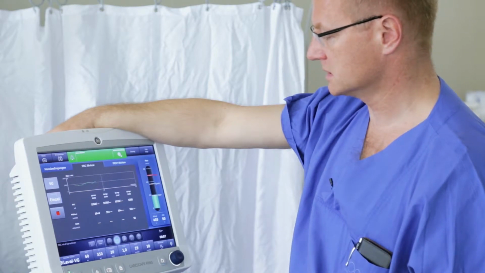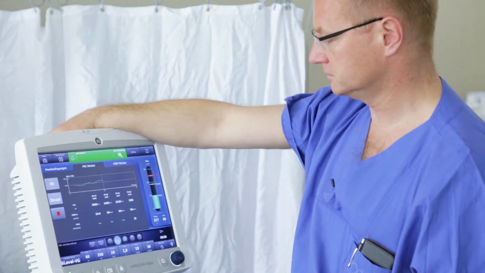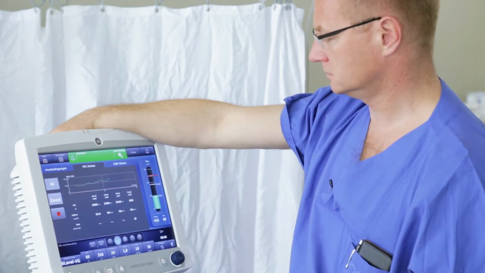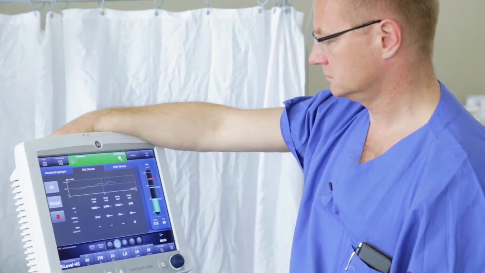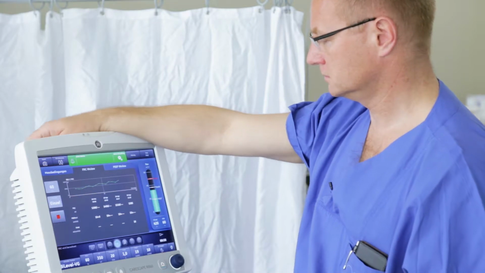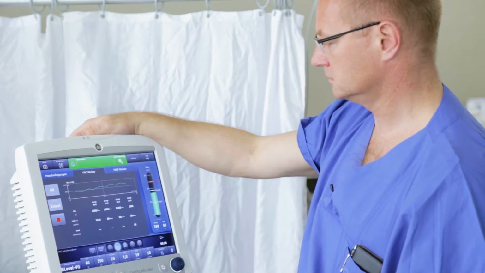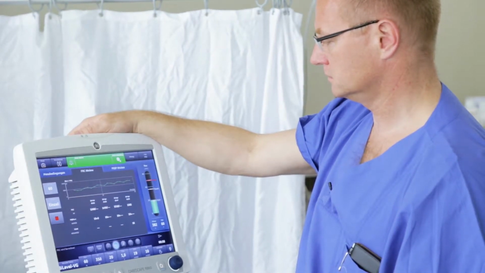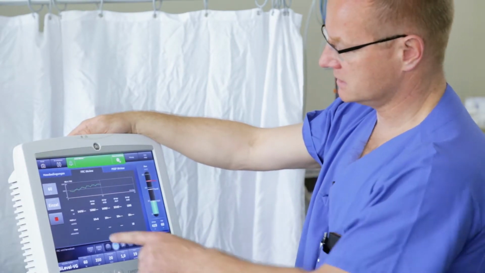We will then have the first value for FRC. And here we have the first FRC value.